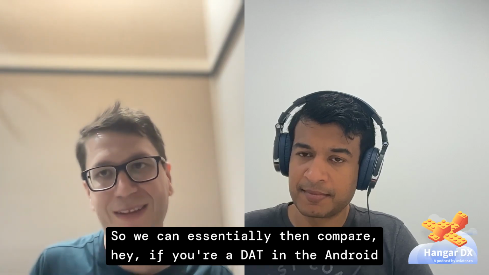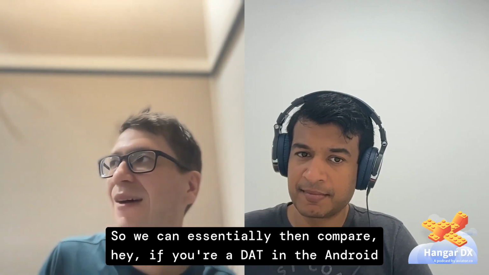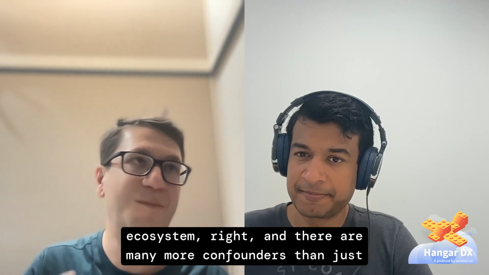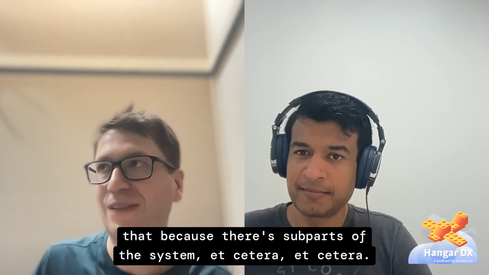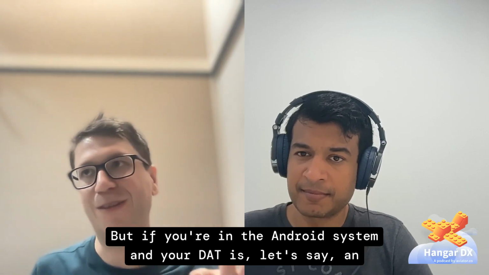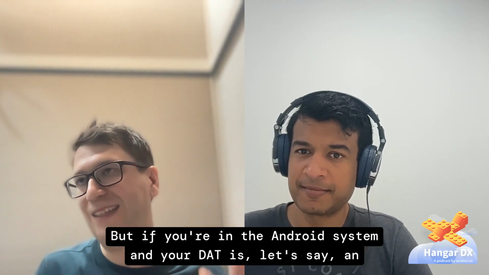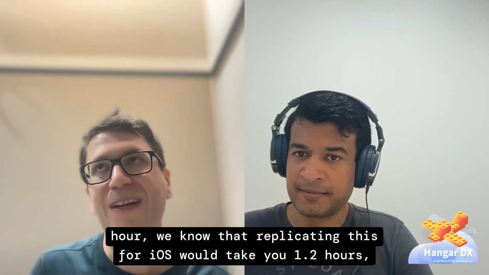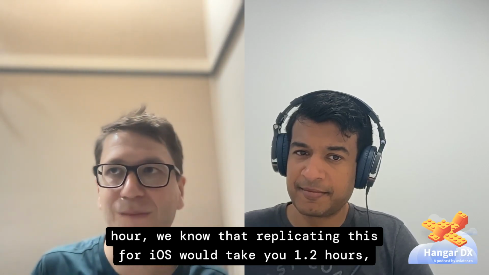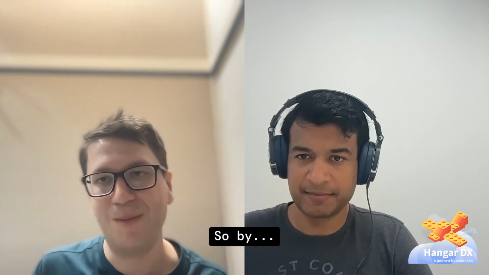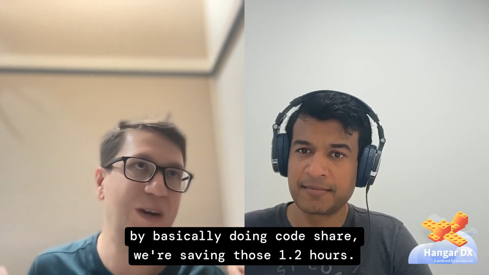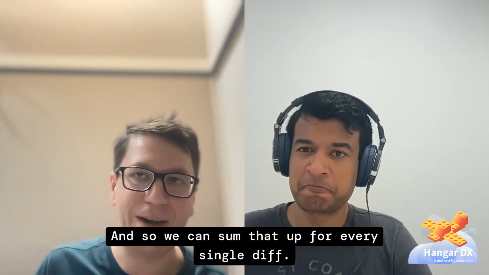So if your DAT in the Android ecosystem is, let's say, an hour, we know that replicating this for iOS would take you 1.2 hours, something like that. By doing code sharing, we're saving those 1.2 hours. And we can sum that up for every single diff.